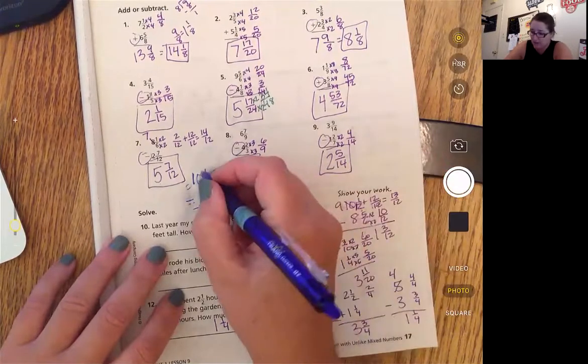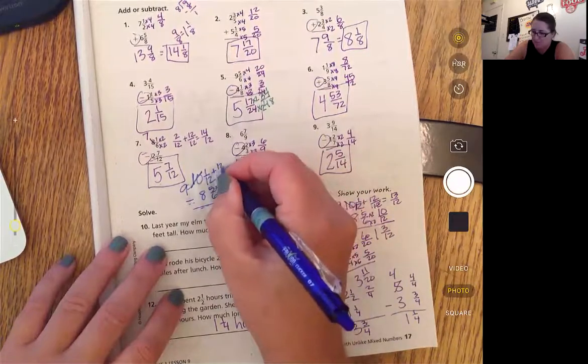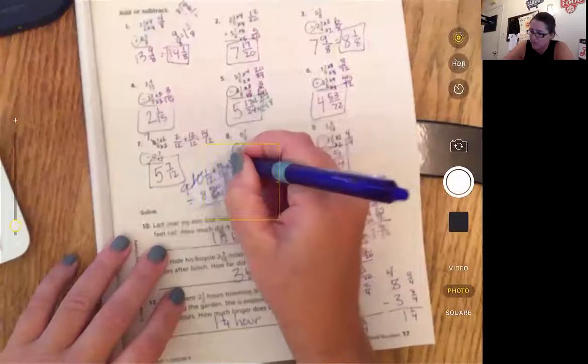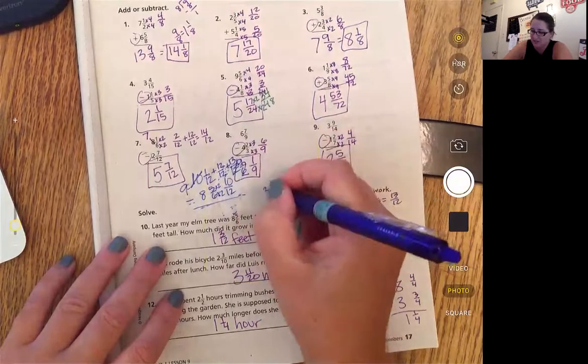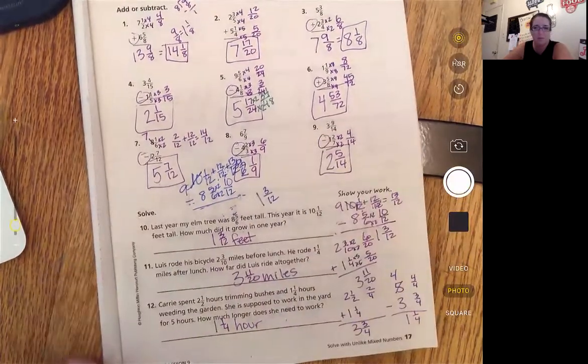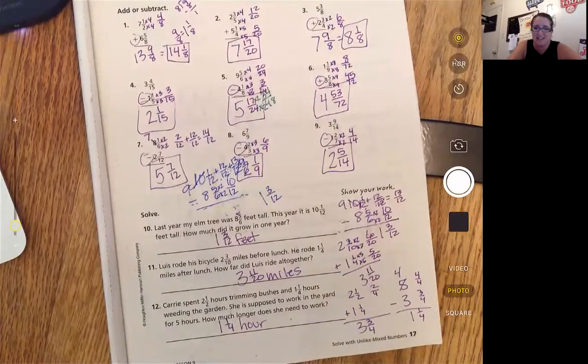So here's where I borrow. 10 becomes a 9. I'm going to write that 1 whole as 12 over 12. So 1/12 plus 12 twelfths is 13 twelfths. 13 minus 10 is 3. Keep my same denominator. 9 minus 8 is 1. Whew, thank you for whoever set me straight. It was Corey. Me. Thank you, Corey.